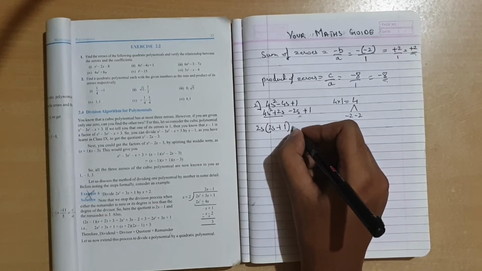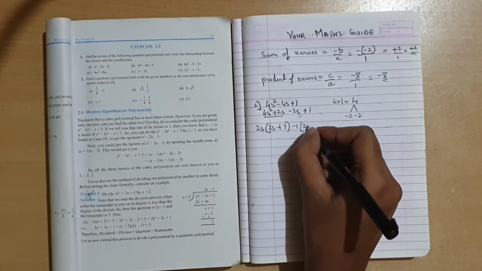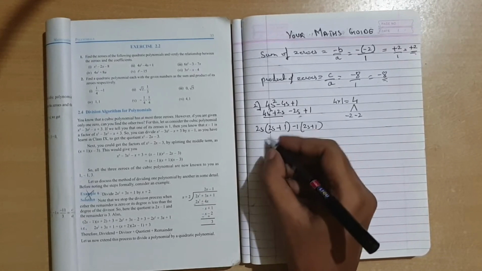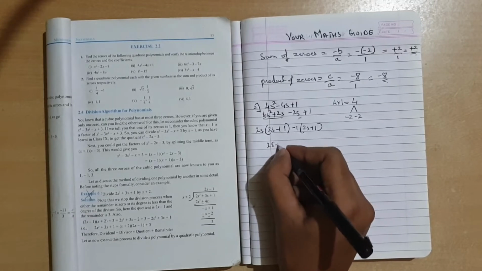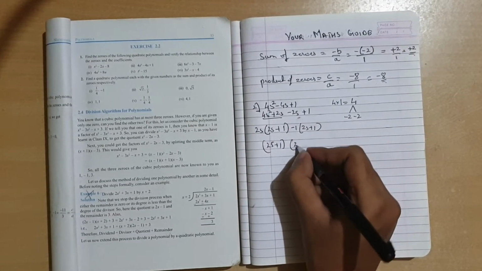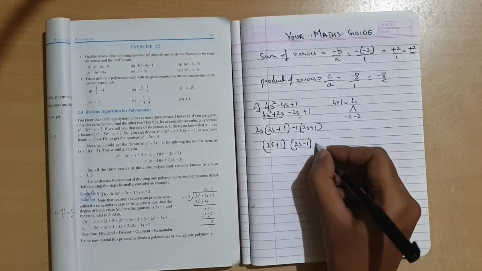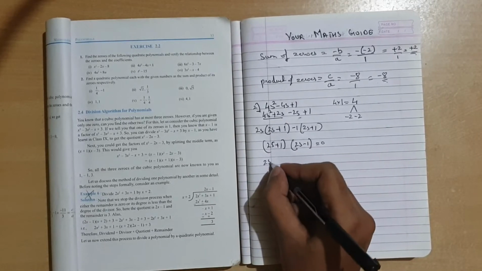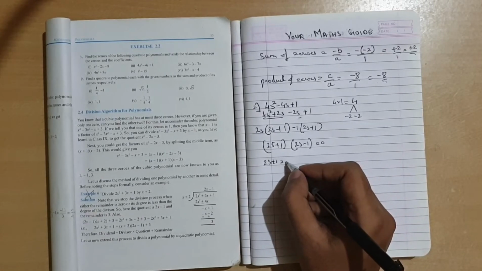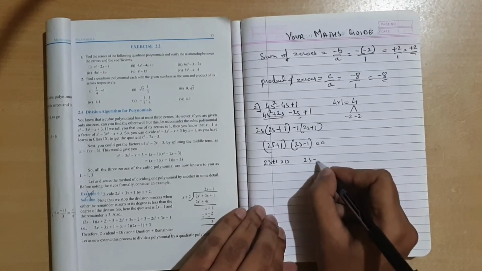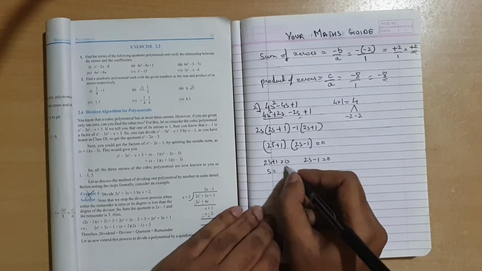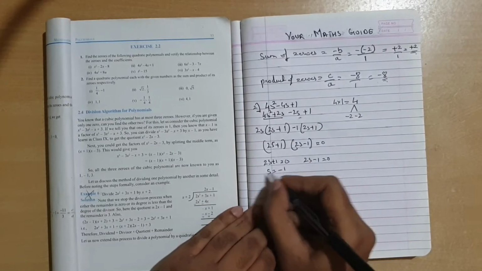Then you take minus 1 common, and 2s minus 1. So see, 2s minus 1 in the bracket, 2s minus 1 is equal to 0. Therefore s is equal to, in this 1 goes to that side, 1 by 2.